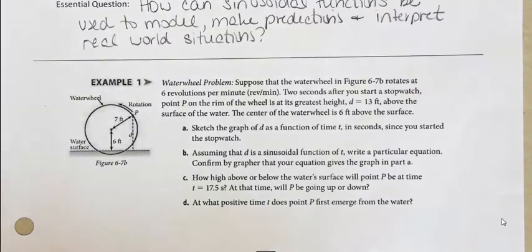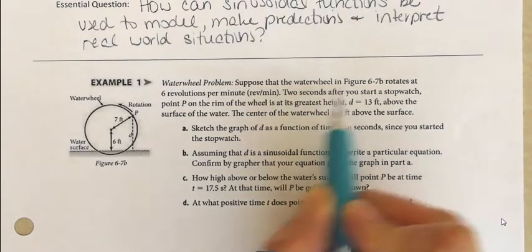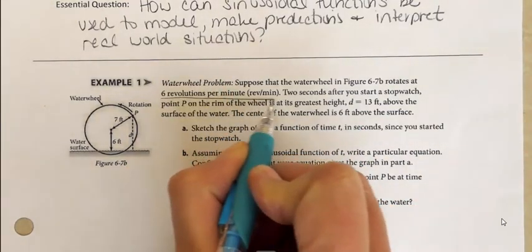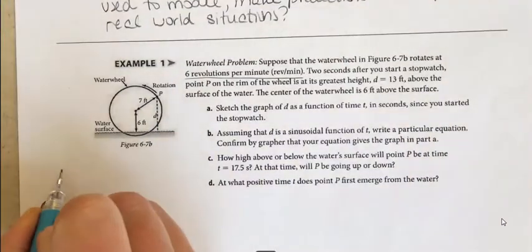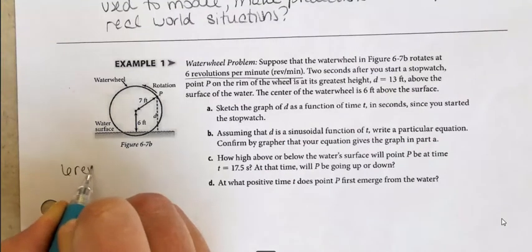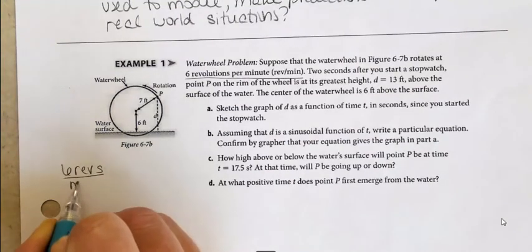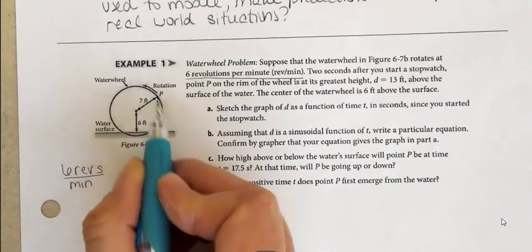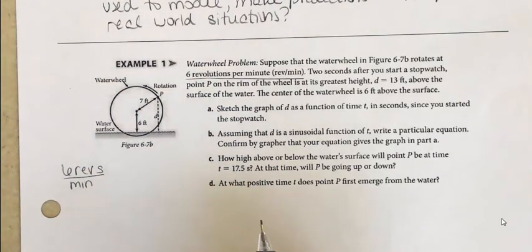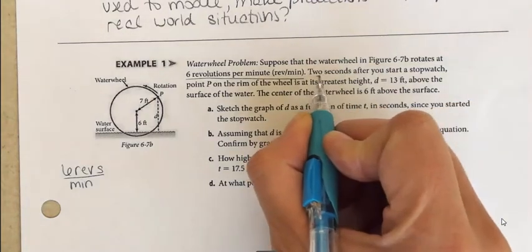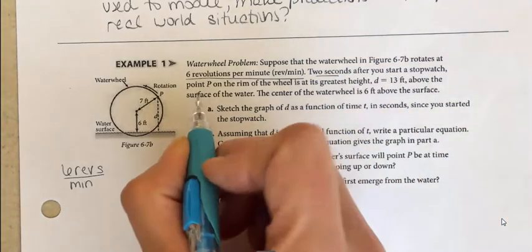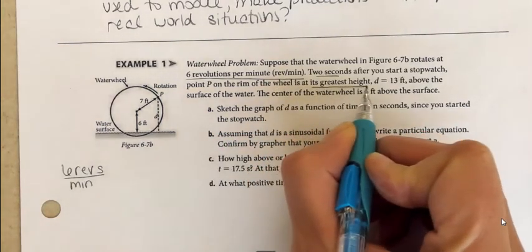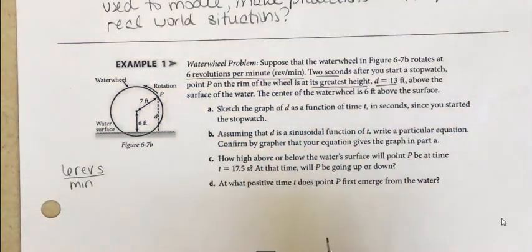All right, so the water wheel problem. Suppose that the water wheel in this figure over here rotates at 6 revolutions per minute. That's important, so I'm going to write that down over here. I'm going to call it 6 revs per minute, which means it goes around 6 full times in 1 minute. 2 seconds after you start a stopwatch, point P on the rim of the wheel is at its greatest height, which is D equals 13.